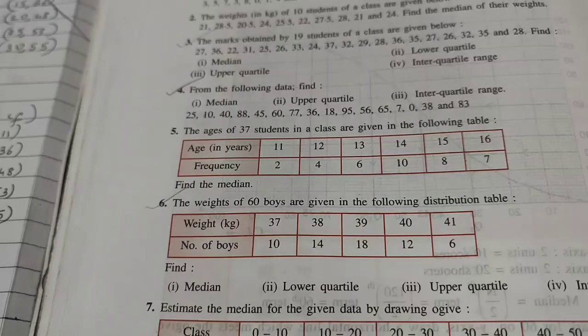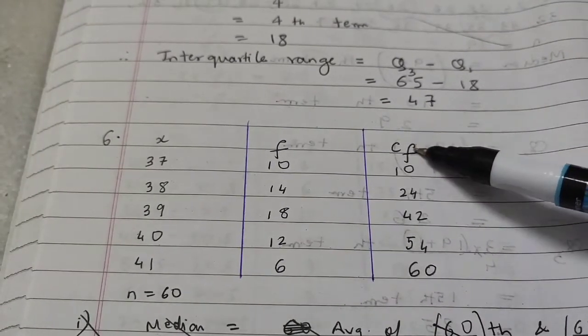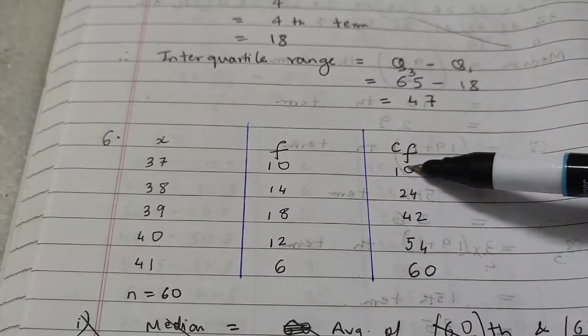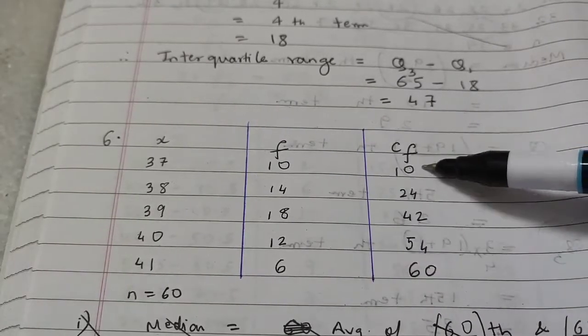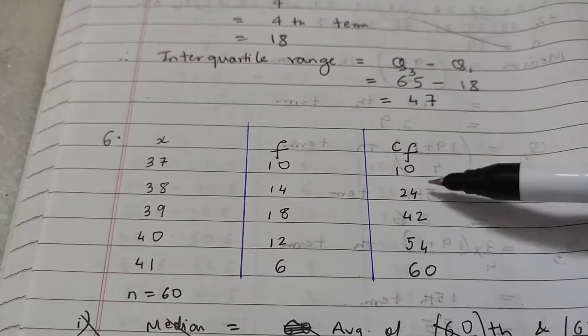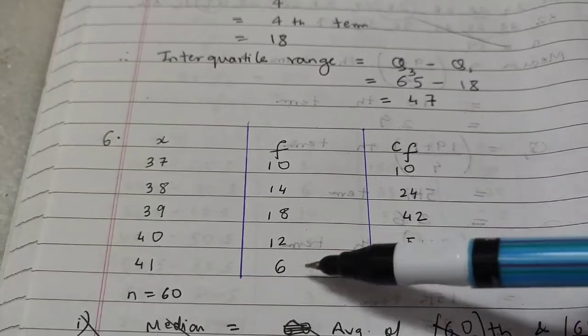So step number 1 is make a table with cumulative frequency. Cumulative frequency means we start with 10, and then we add the next frequency to it. So 10 plus 14 is 24, 24 plus 18, 42, 42 plus 12, 54, 54 plus 6, 60.